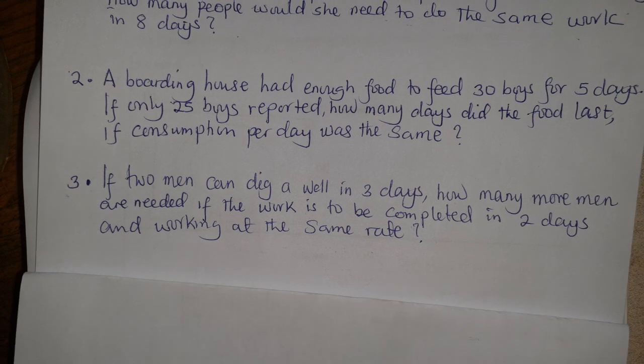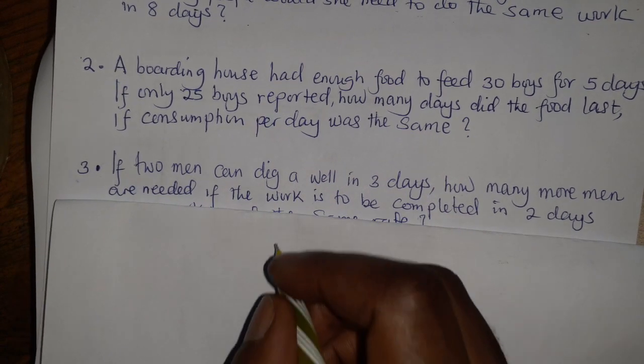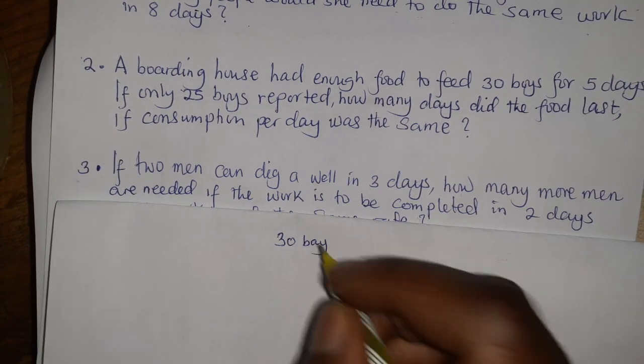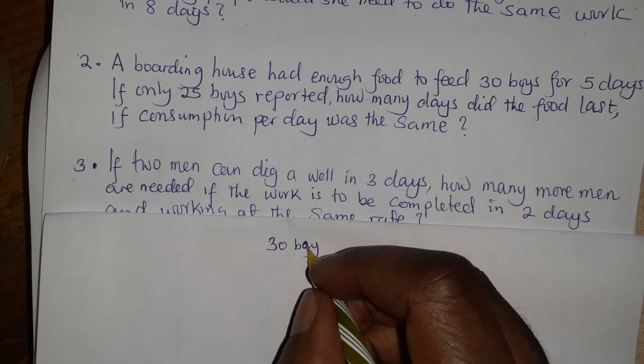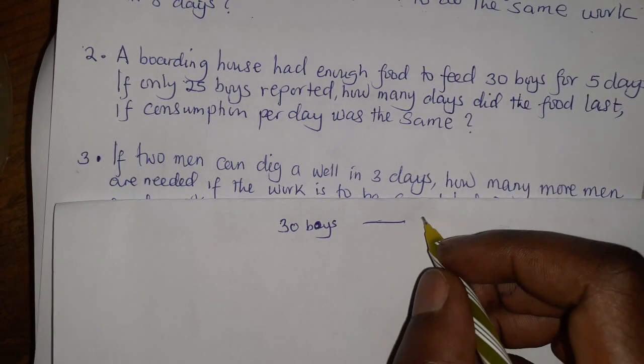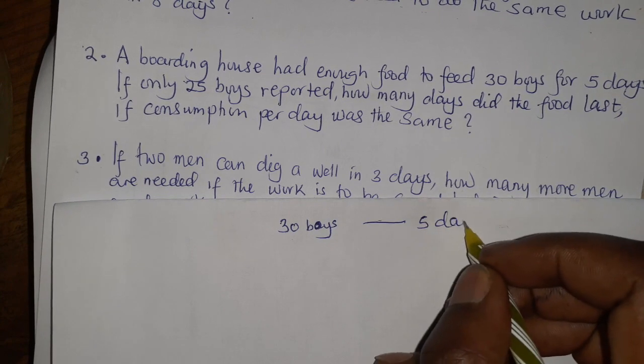So the second example reads, a boarding house had enough food to feed 30 boys for 5 days. Okay, 30 boys are going to be fed in how many days? 5 days.